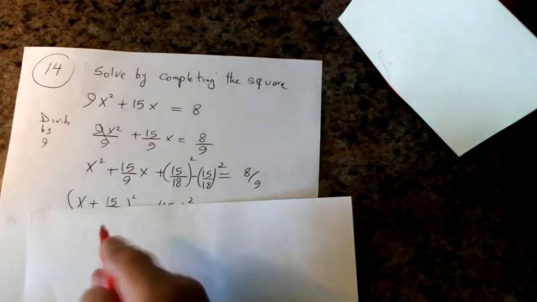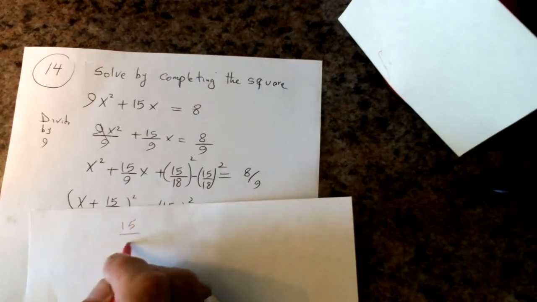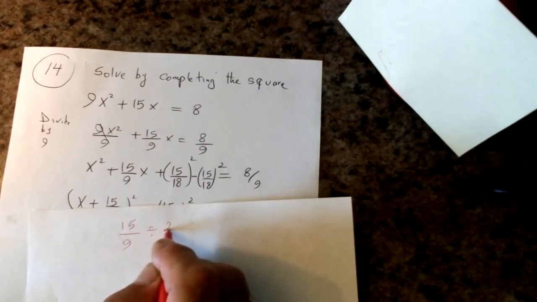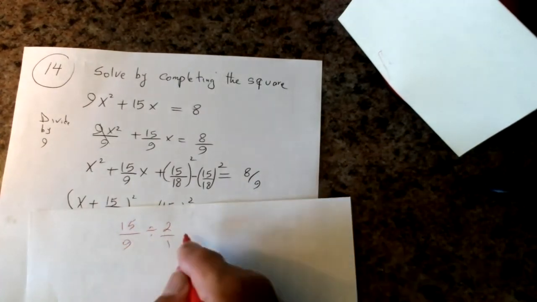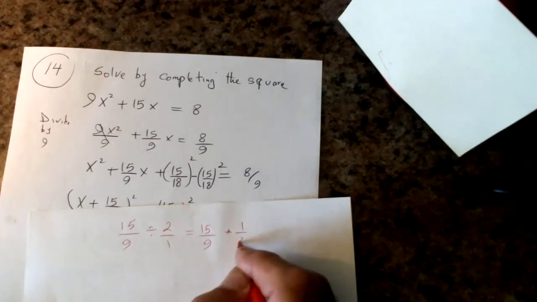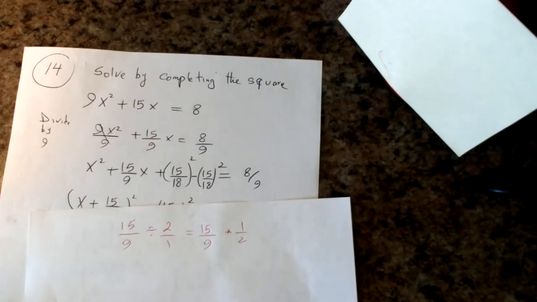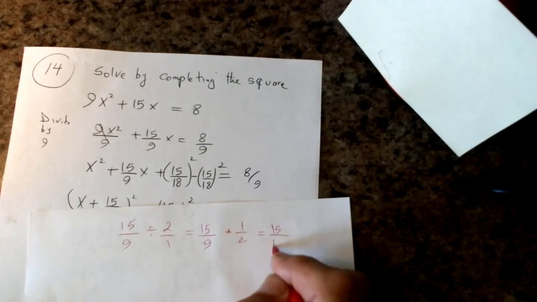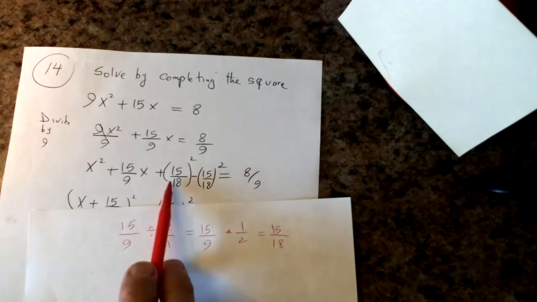What is half of 15/9? 15/9 divided by 2, or 2/1, or 15/9 multiplied by 1/2, which is what? 15/18. That's why you have 15/18 here.